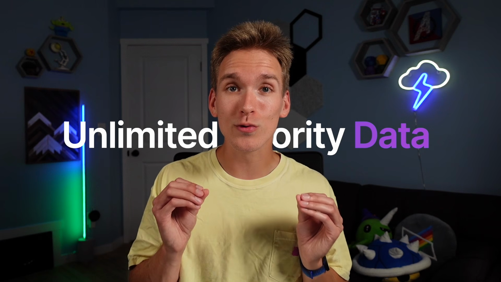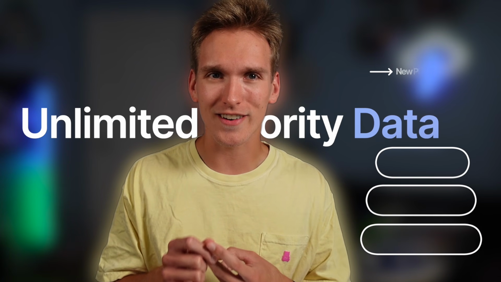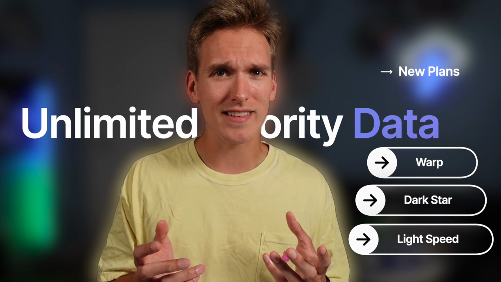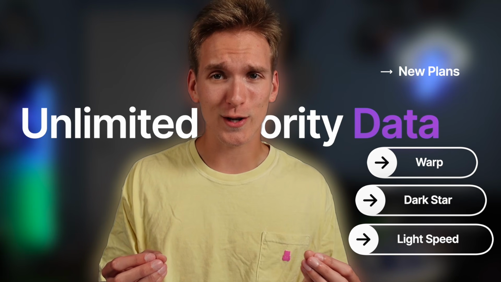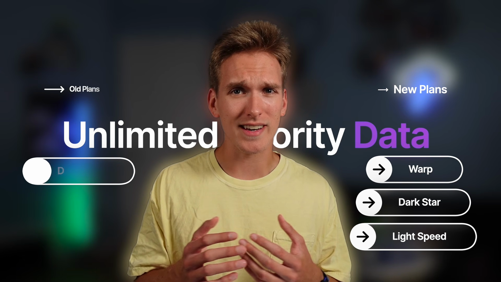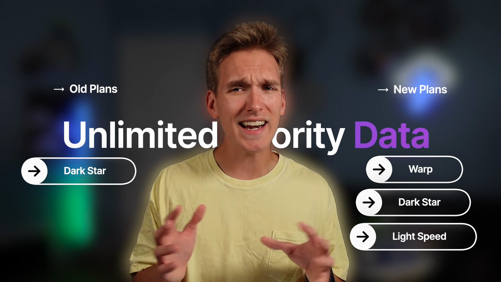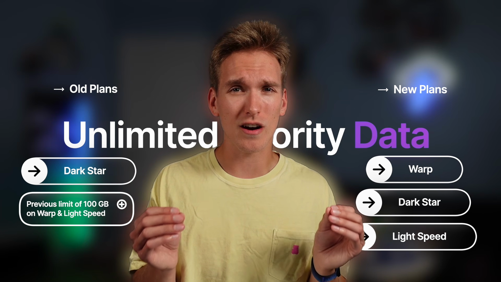They now offer truly unlimited priority high-speed data on Warp, Darkstar, and Lightspeed. So this means that you're getting the full speed data everywhere, all included at the same price as before. Previously on Unlimited Premium, you did not get truly unlimited data on any other network other than Darkstar. The high-speed limit used to be 100 gigabytes per month on Warp and Lightspeed.